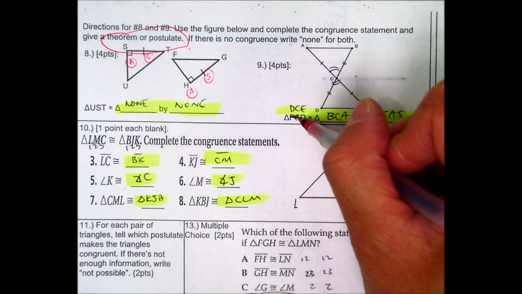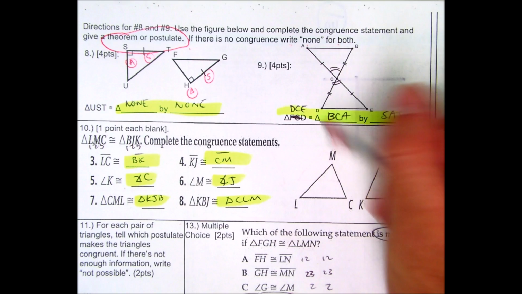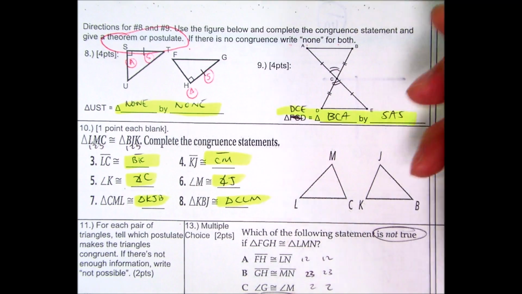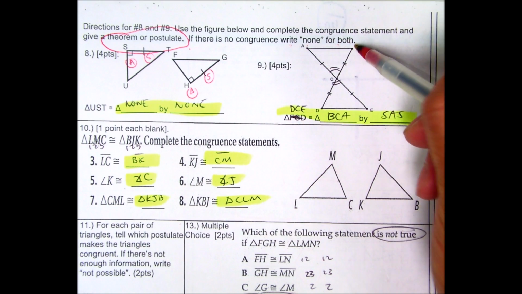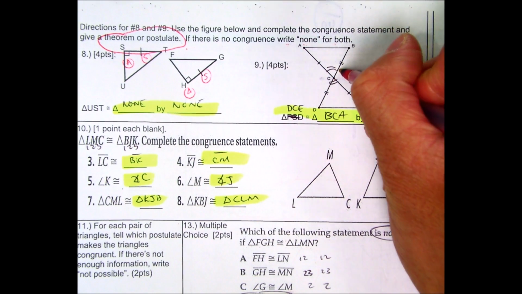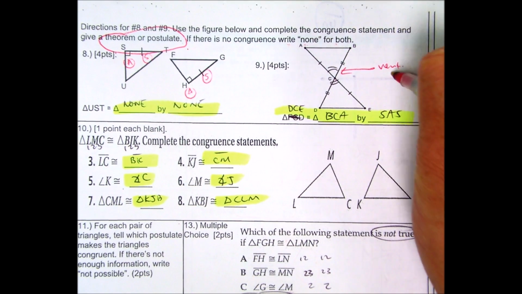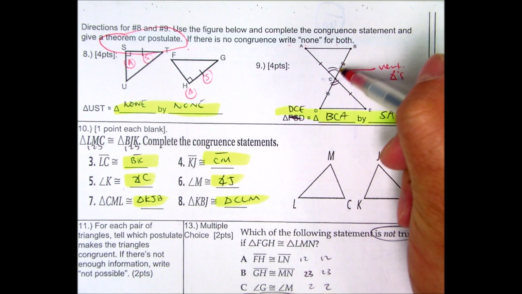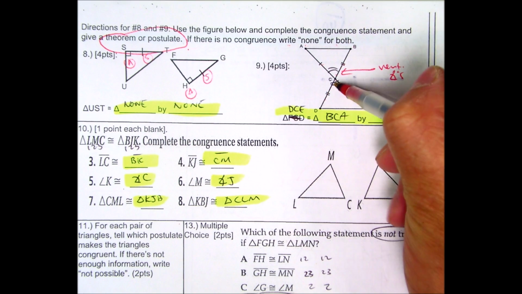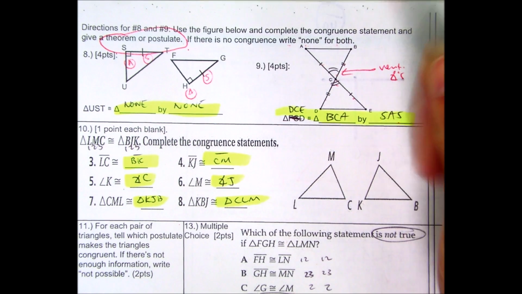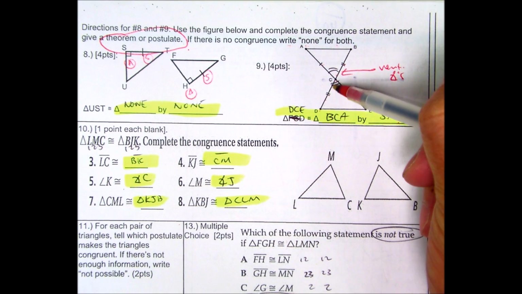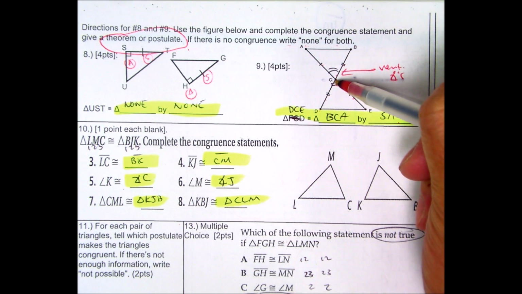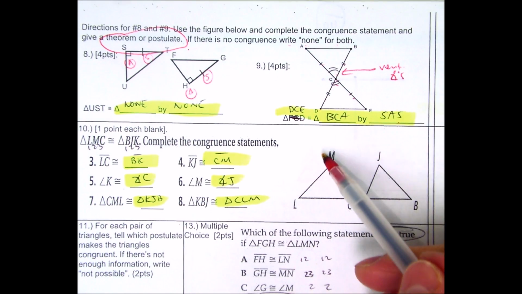Question number 9, I told you to write DCE because there was an error on making the test. FCD is not on here. So if I have DCE, the hidden right there is vertical angles. Should have added those too. And then you're going to have SAS, that's that one. DCE, 2, 2, 1. Do you see that? That would be 2, 2, 1. Your answer is BCA.